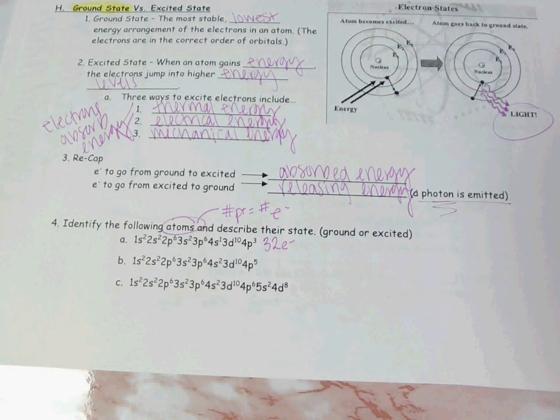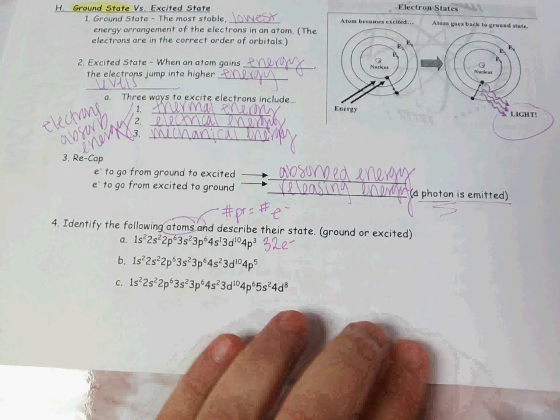It would be excited, and who is it? So what element has 32 electrons? Germanium, Ge.